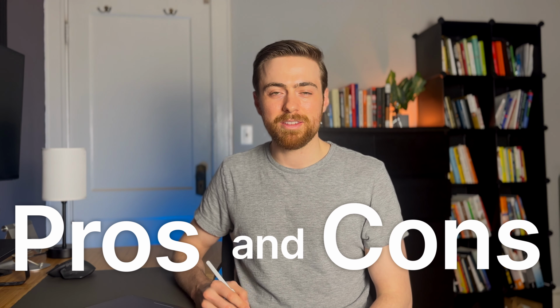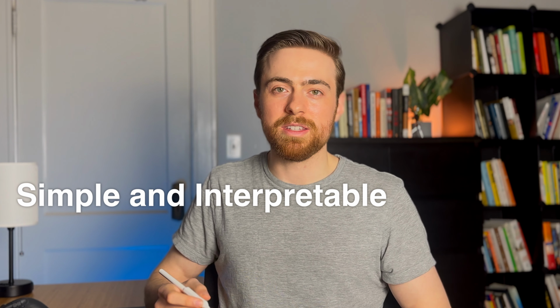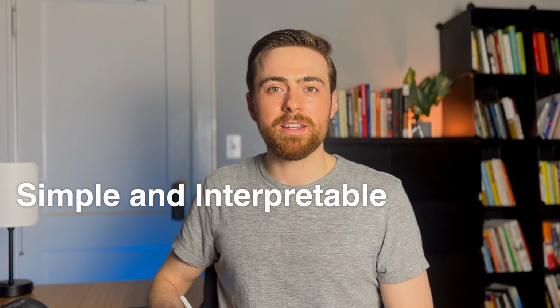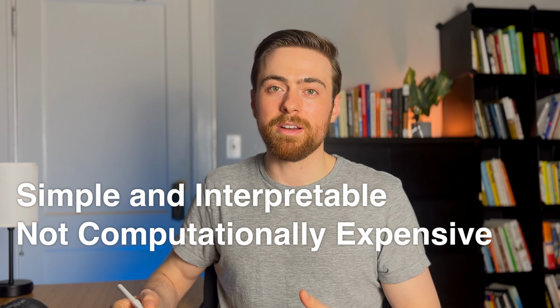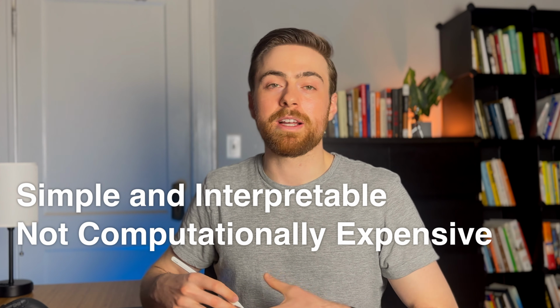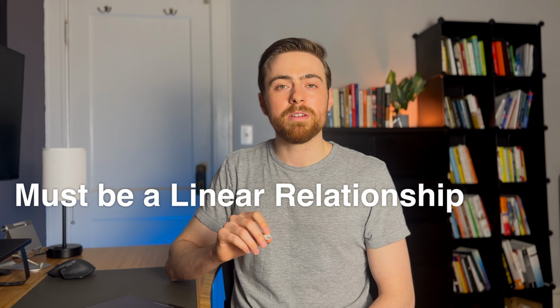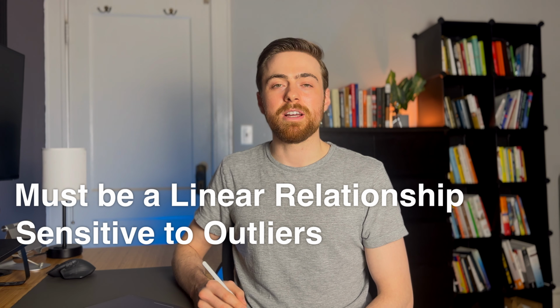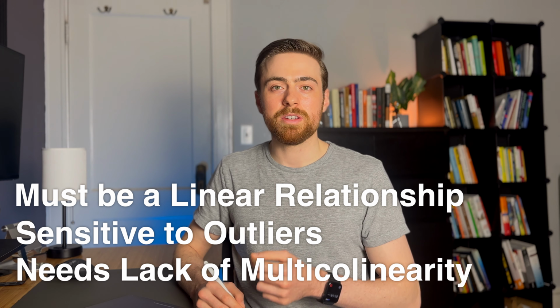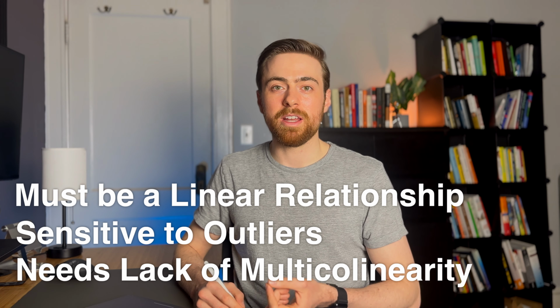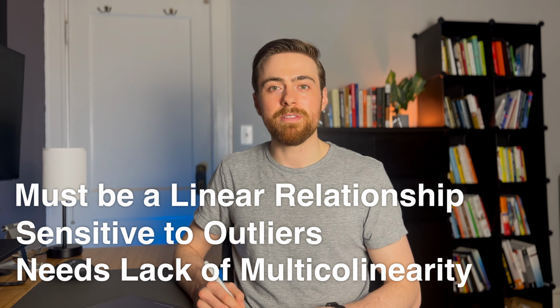Now let's go over the pros and the cons of the algorithm. Some of the pros are that the model is simple and interpretable. It's really easy to understand what's going on, and that it's not computationally expensive. It doesn't require a lot of compute power to run, as opposed to like a neural network. Some of the cons are that there must be a linear relationship among the data. It can be sensitive to outliers, and it struggles when the features are correlated. We just mentioned this is called multicollinearity, and it can be difficult to get rid of that in your data.